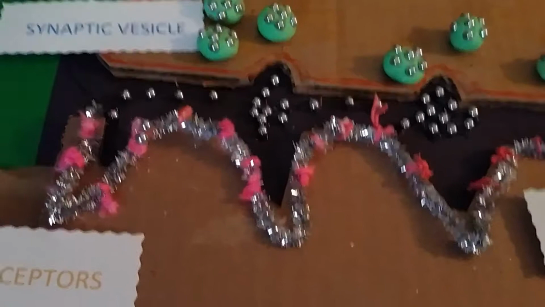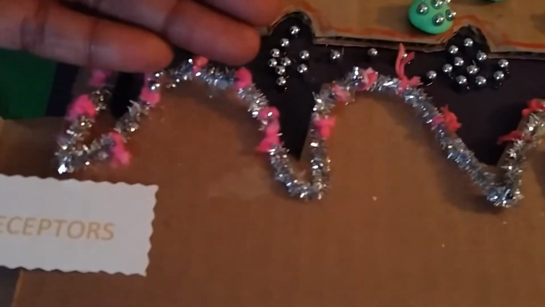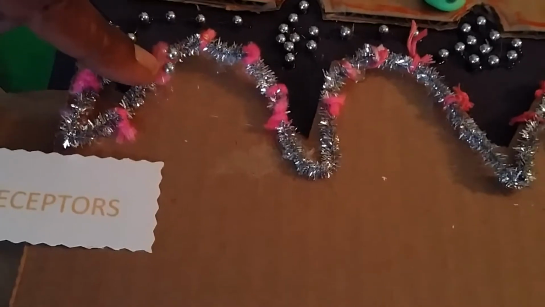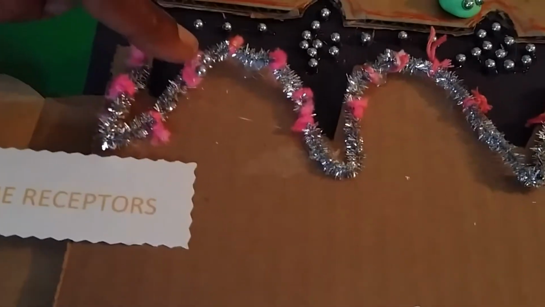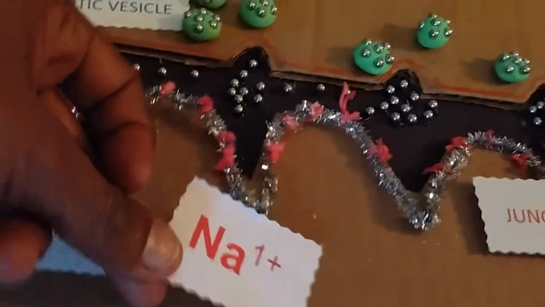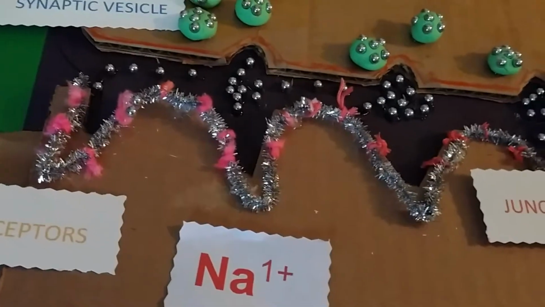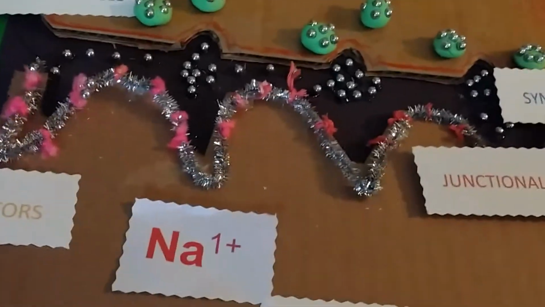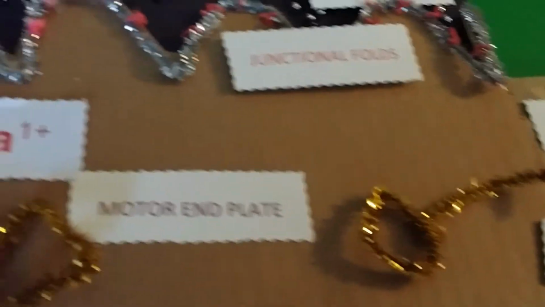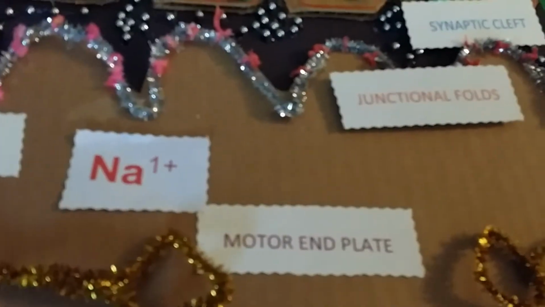The acetylcholine is drawn to the motor end plate and binds with the nicotinic acetylcholine receptors. This causes ion channels to open and sodium comes into the muscle cell. This sodium generates the action potential, which results in a contraction of the muscle.